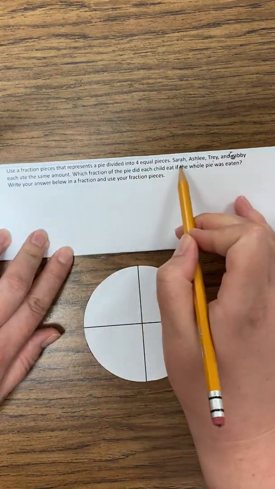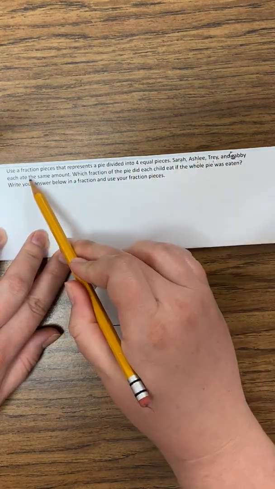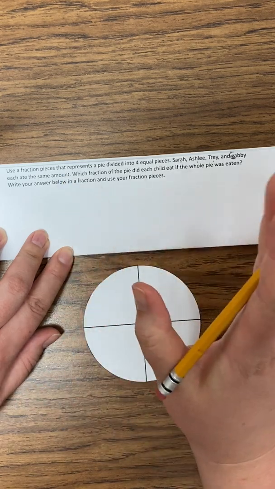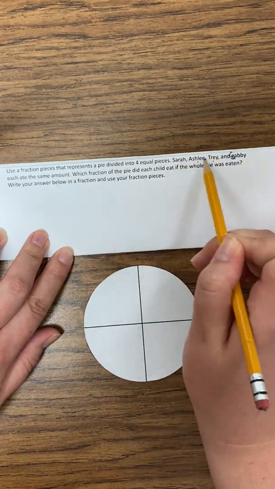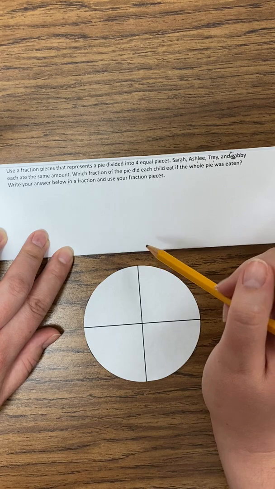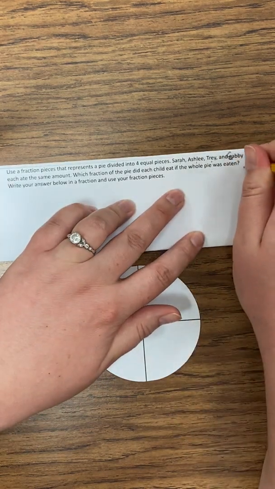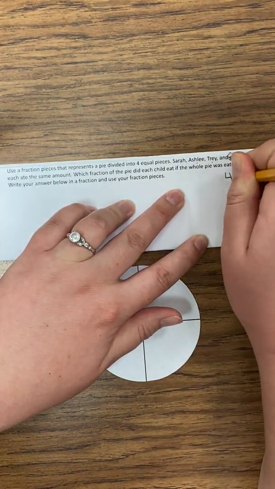So, Sarah, Ashley, Trey, and Gabby each ate the same amount. Let's stop right there. How many friends is that? That is 4 friends. That is 4 people. So we're going to write that to the side over here. 4 people.